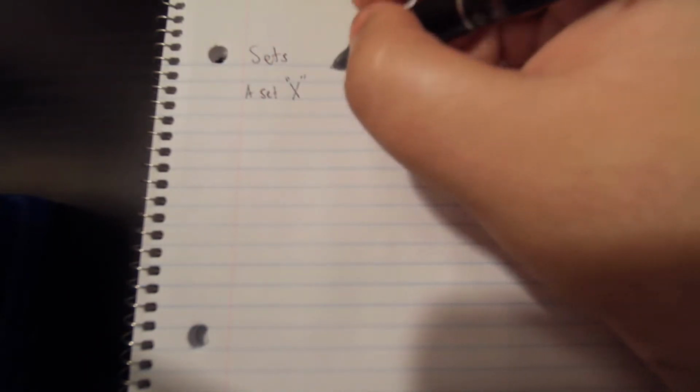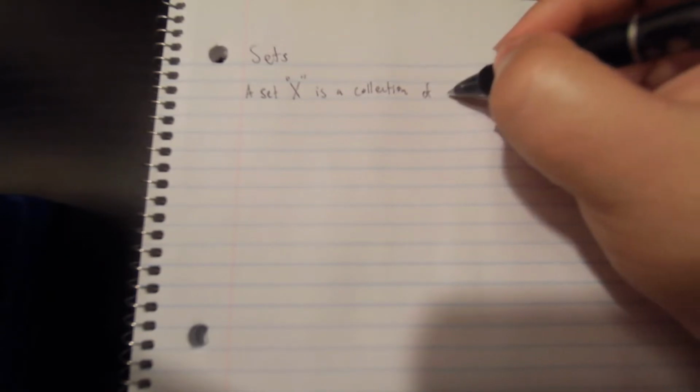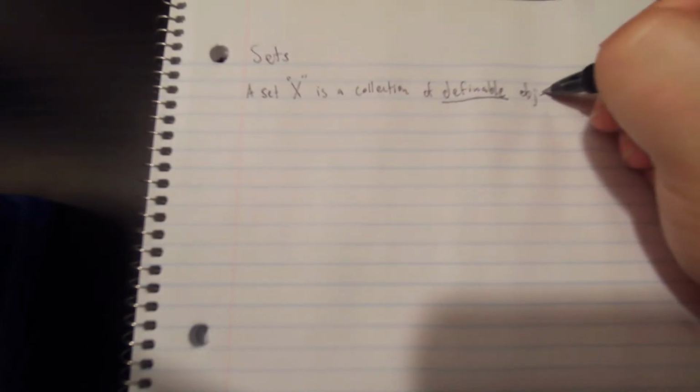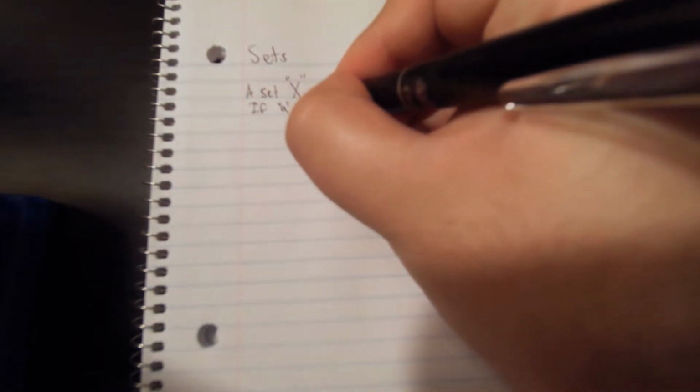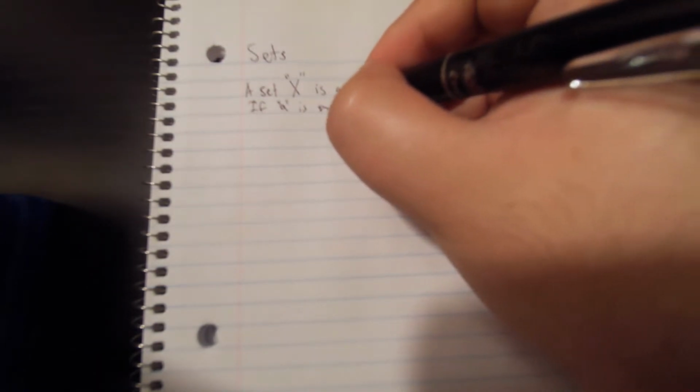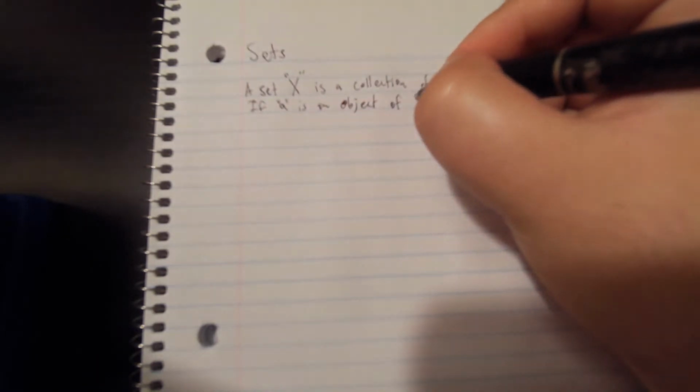Sets. S-E-T-S. So, let's define a set, more or less. A set X, capital X, is a collection of definable objects. If, let's say, little a is an element, is an object of X, the set X, we say a is an element of X.